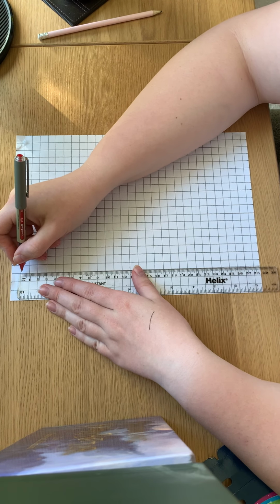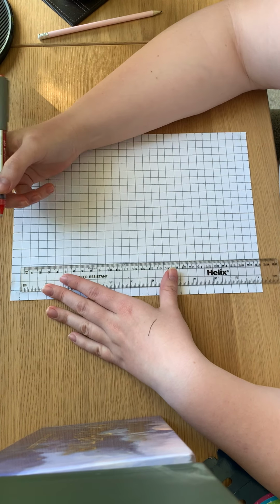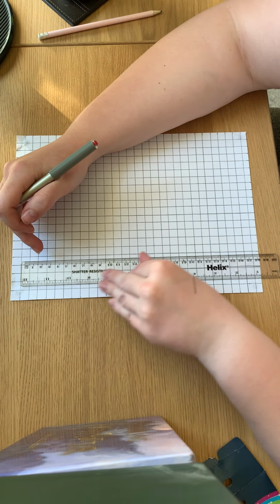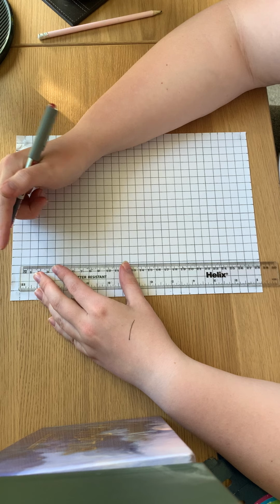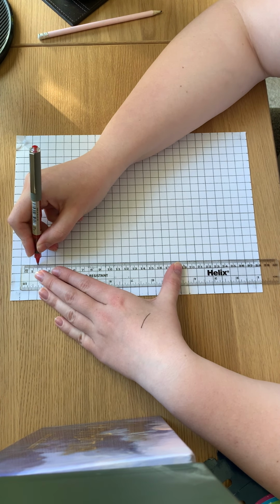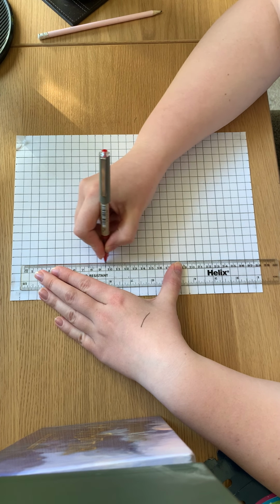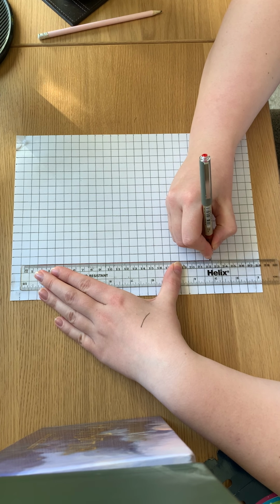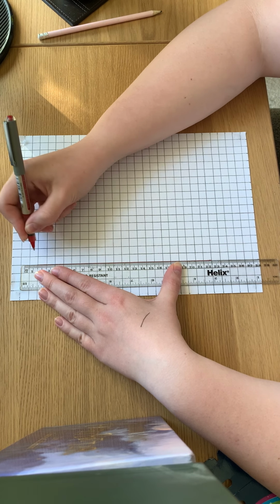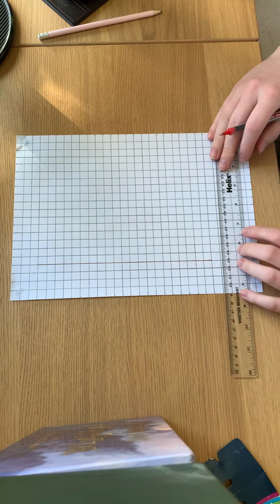So we'll do the Y axis first. Now I like to leave a bit of space from the edge just so that you've got enough space to write your labels and write your scale down. So I'm going to start mine about here and I'm going to go right the way down to about here. We like to have some space at the bottom. I'm just going to go over it again so that you can definitely see.